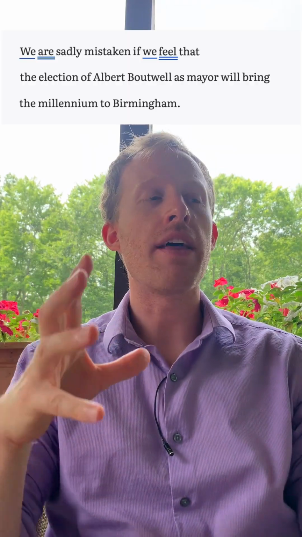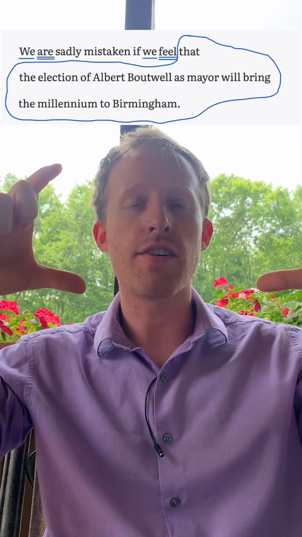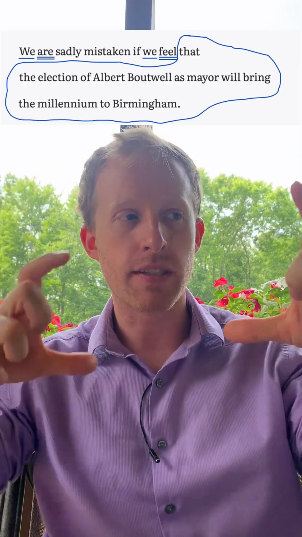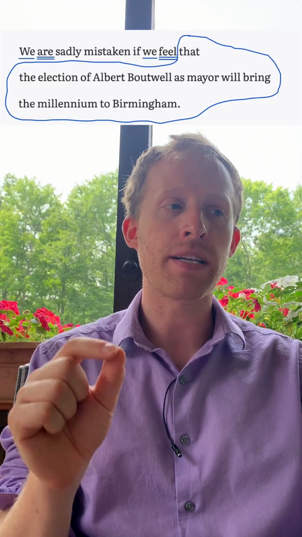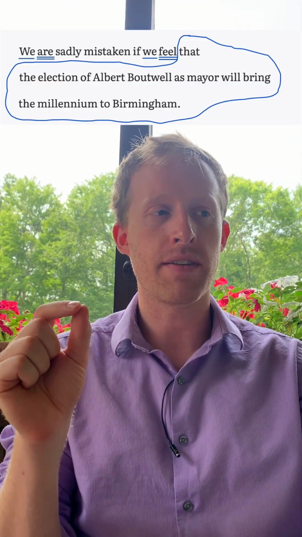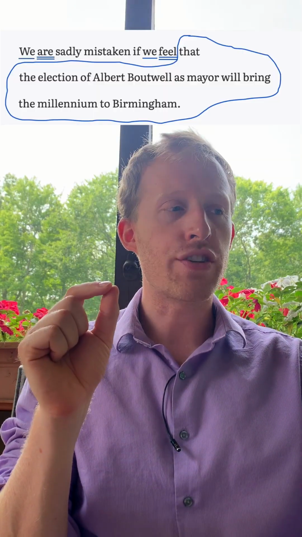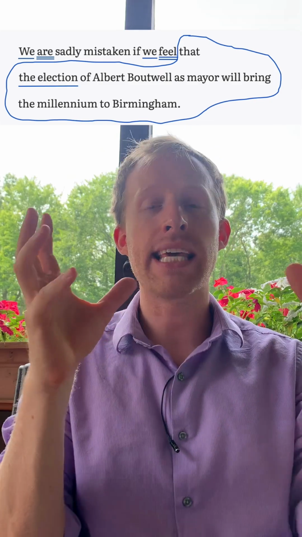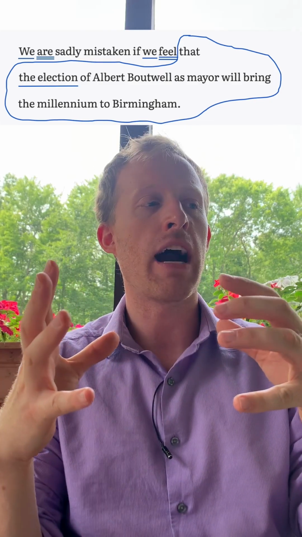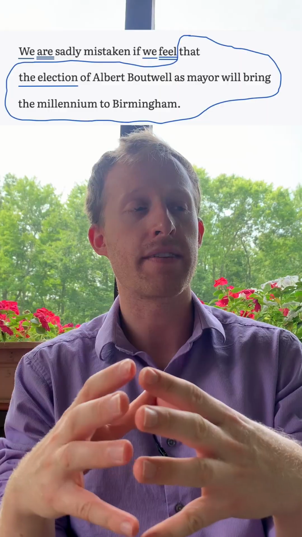So if we feel, and then we have a big clause here. A clause is basically a sentence that's built in another sentence that's linked by a conjunction. The subject is the person, place, or thing that does the action of the sentence. So the election will bring the millennium to Birmingham. The election is the subject.